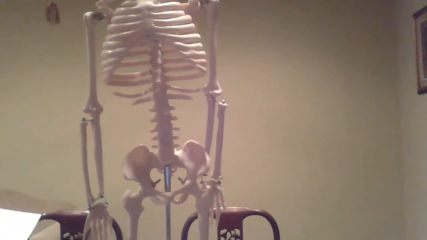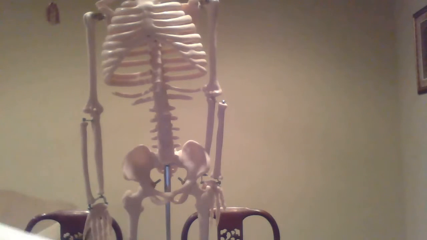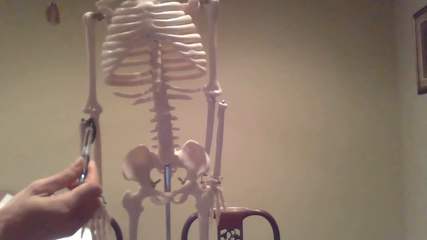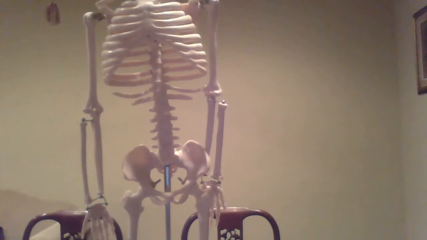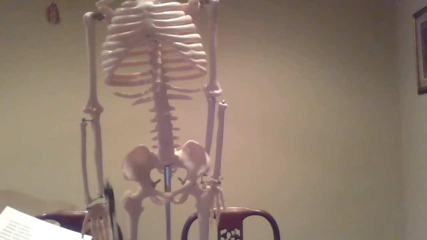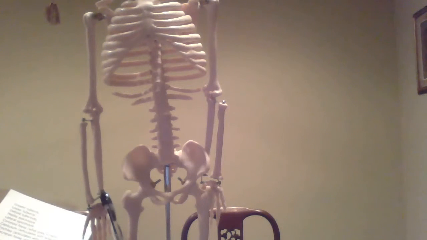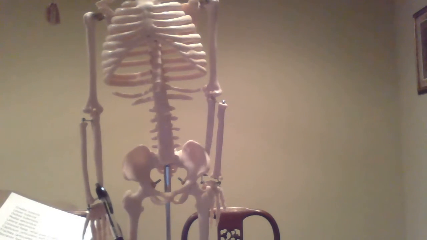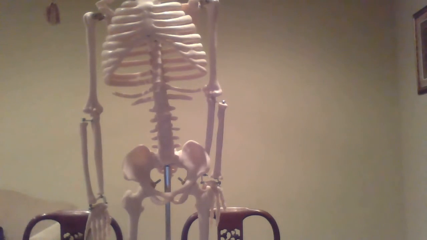Then we're going to go to the olecranon. The olecranon is right here. Next we're going to go to the coronoid process. The coronoid process is right here. Next we're going to go to the styloid process. This is the styloid process right here. It's called the ulnar styloid process. And it's right here. Next, we're going to go to the radius.